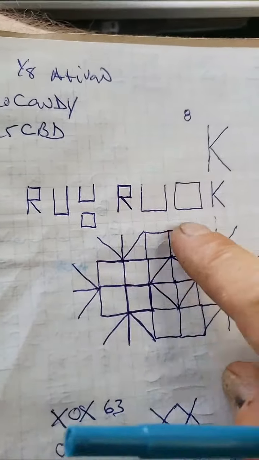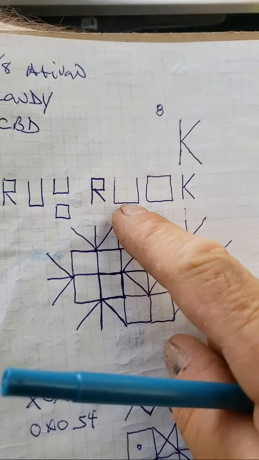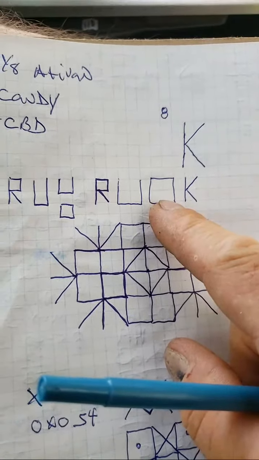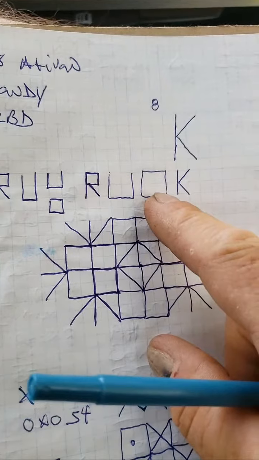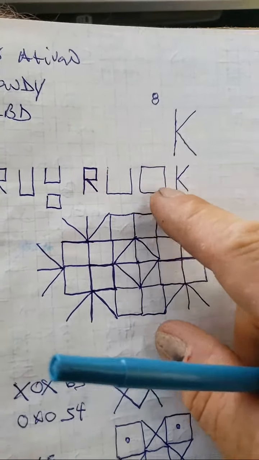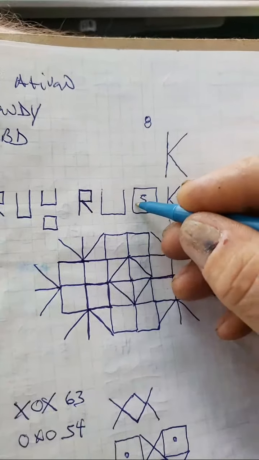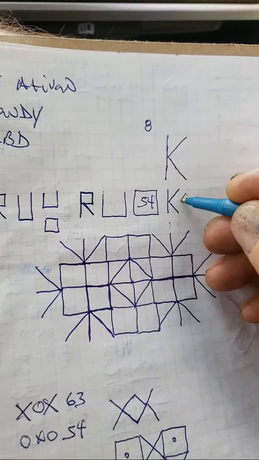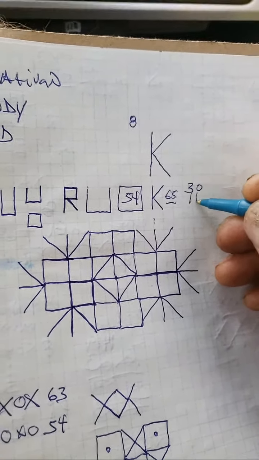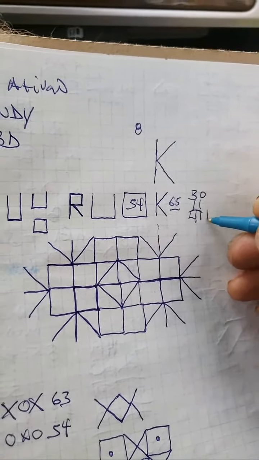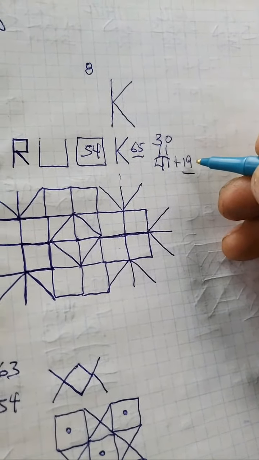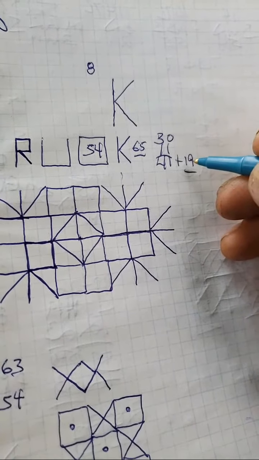So, R, U, O, K. 18, 39. 15, 39 and 15 is 54. R, U, O in the sun is 65. In the sun is the sun. Why? Because 54 and 65, I like to call this one in creation. Multiply it and add it, it is 41 and 19. 19 is creation, 1 times 3, 1 plus 3, 3 and 4, DC, the letters.